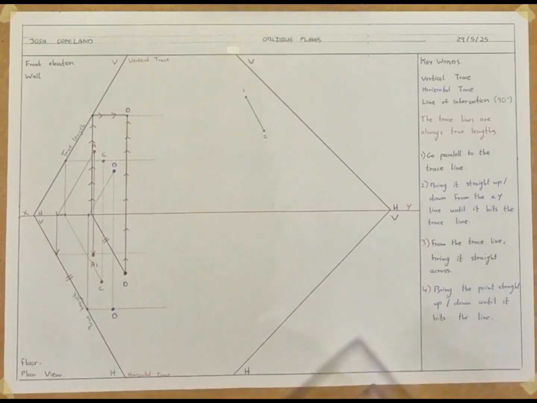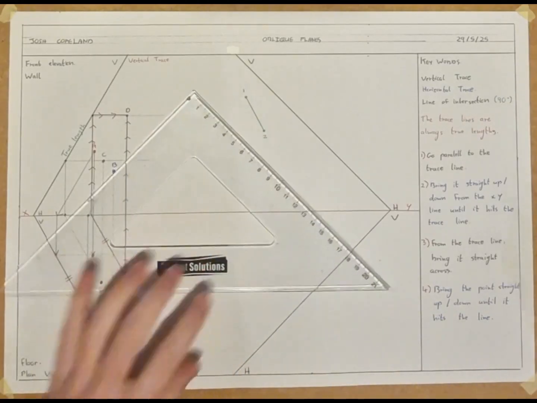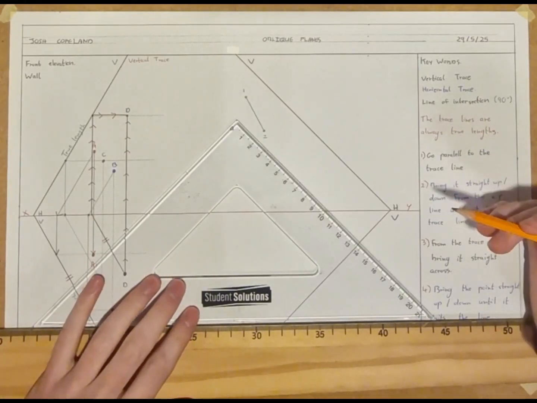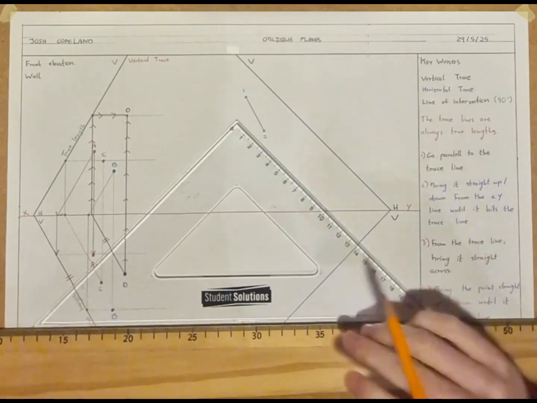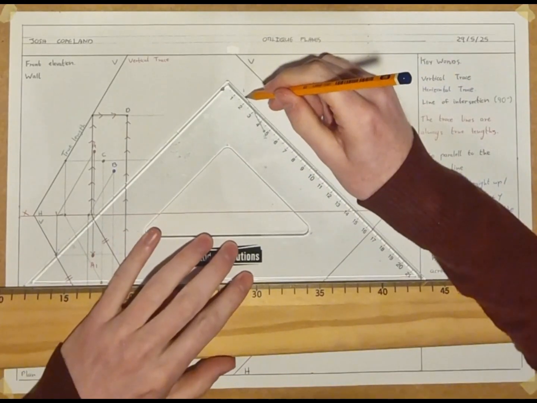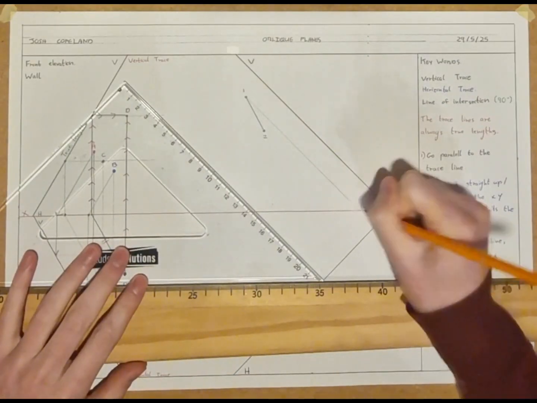So, keeping in mind, going back to our rules, we know that the first thing we need to do is go parallel to the trace line. What I would strongly recommend, work with 1 point at a time. So, I'm going to work with point 1. Bring it straight down. That's point 1. I'm going to label it.